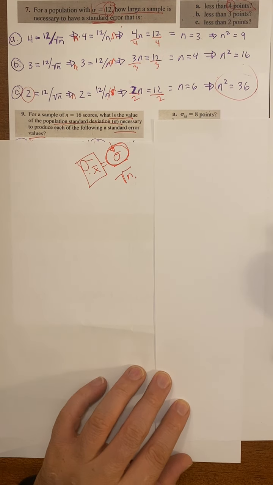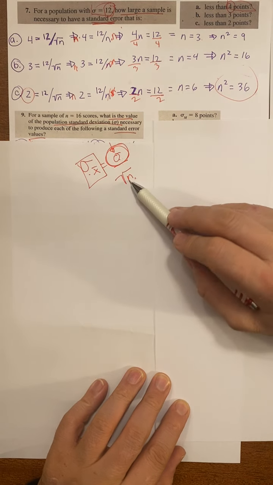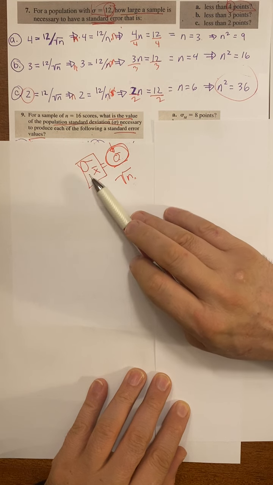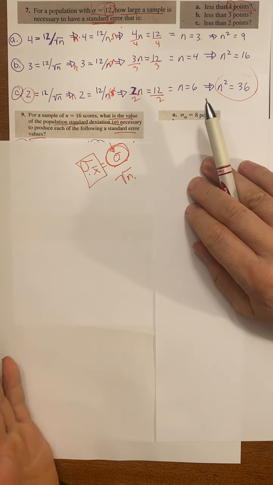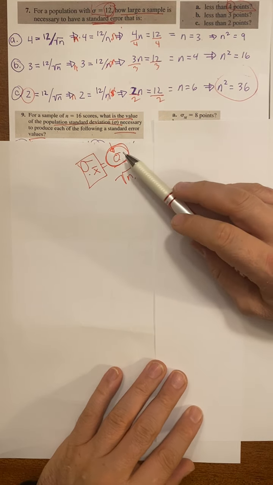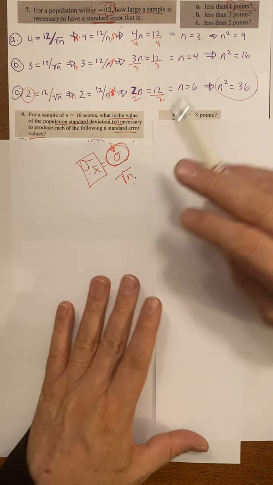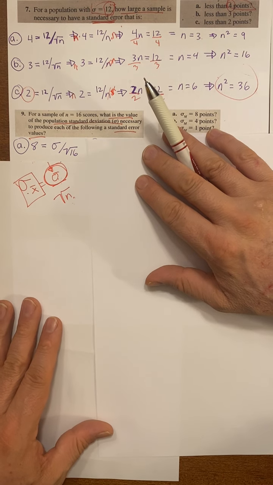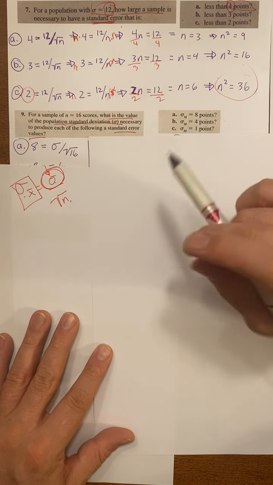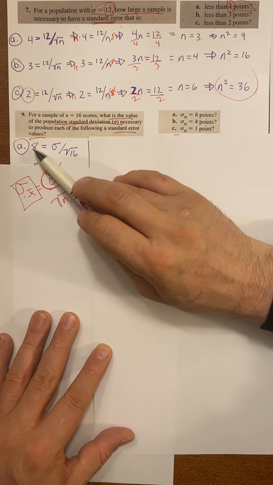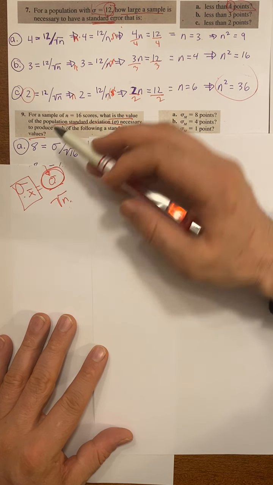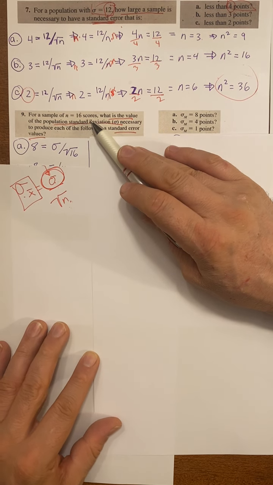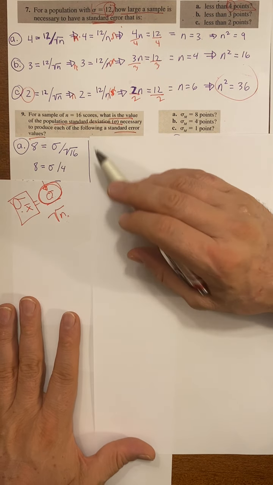For problem A, they've given us n, and they've also given us the standard error, this 8 right here. We're going to use those two numbers to solve for the standard deviation. So here we have 8 in the standard error spot equals a standard deviation that we don't know divided by the square root of 16.